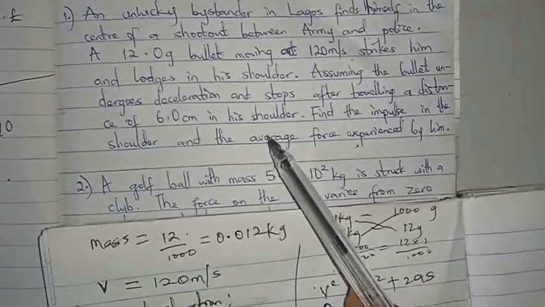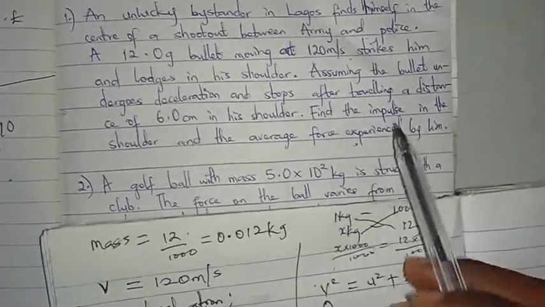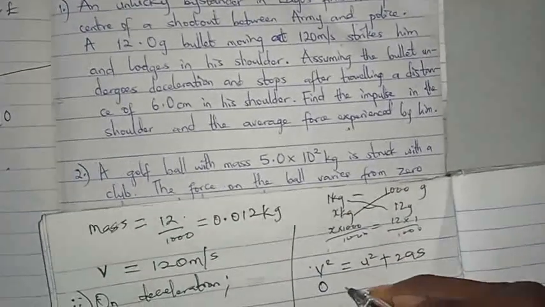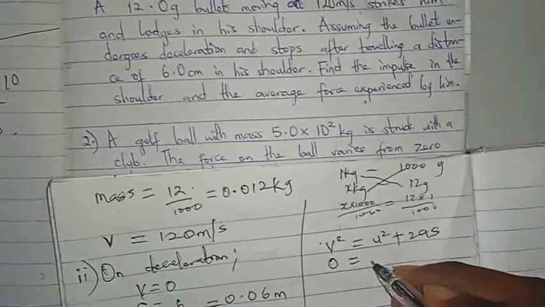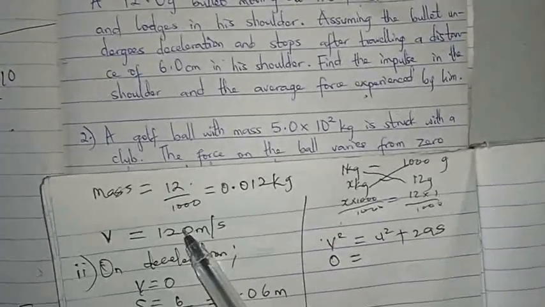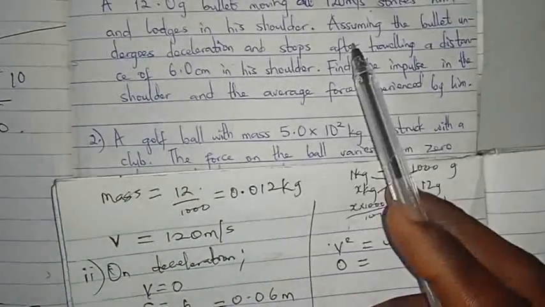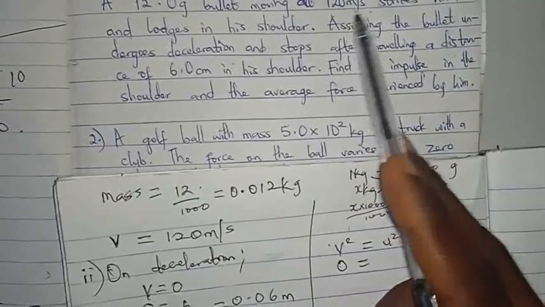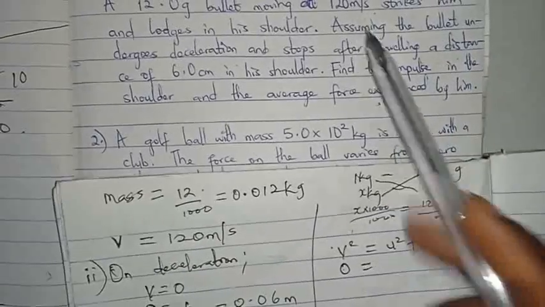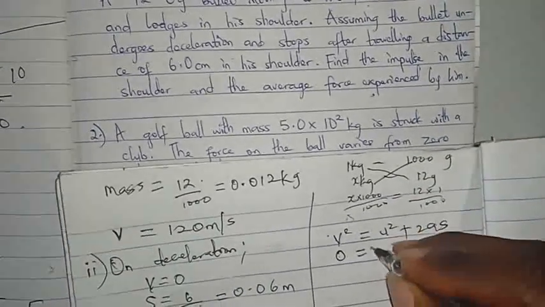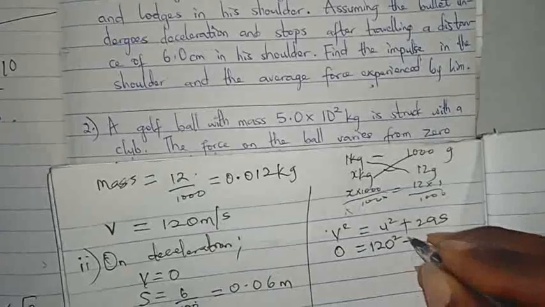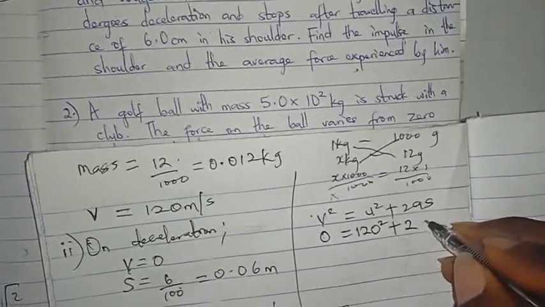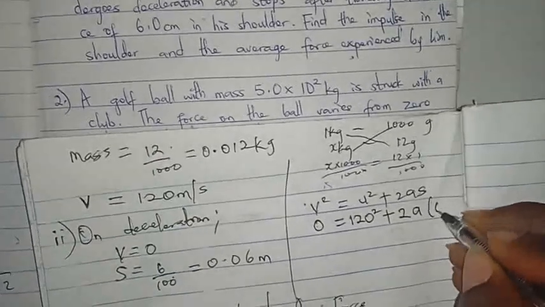At this point it's important we note that on deceleration and stops, this will be 0. The velocity it went out with is 120, so U will be 120 square plus 2, A and S is 6.